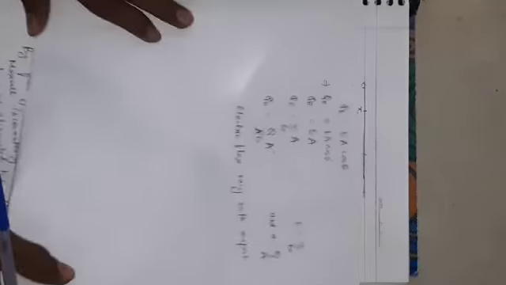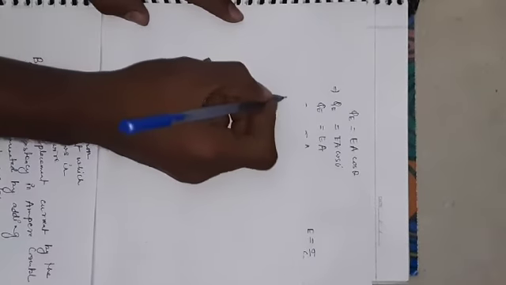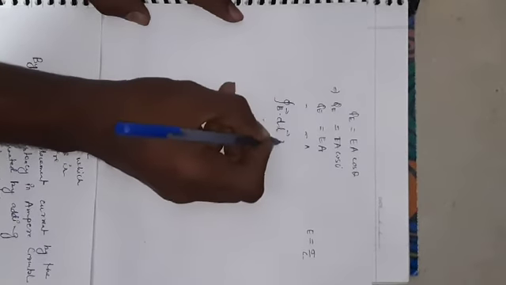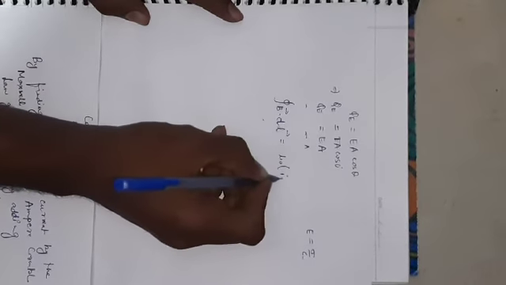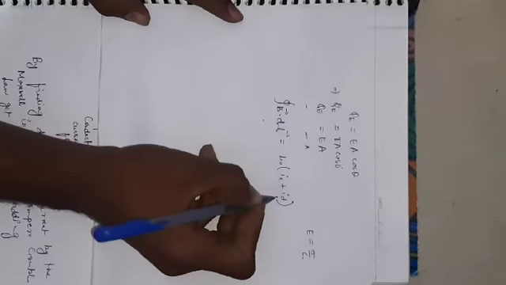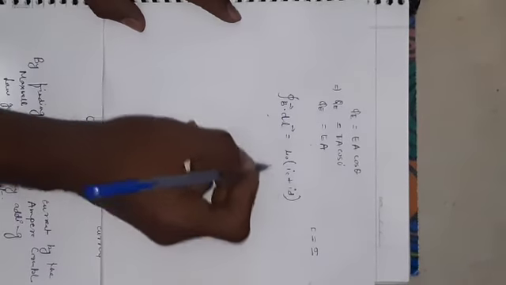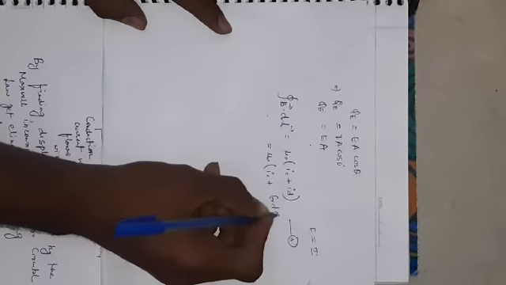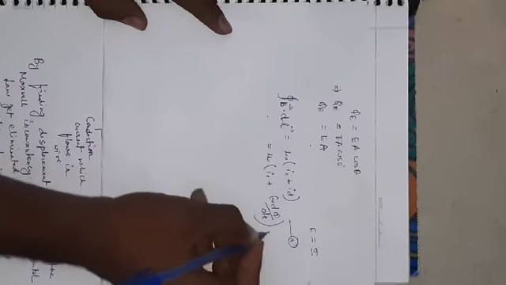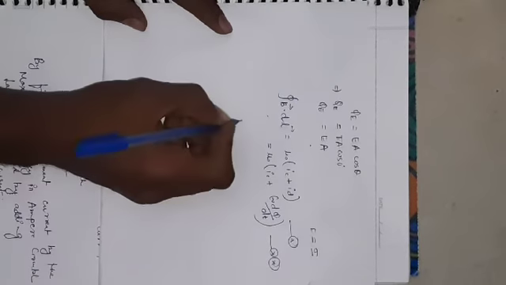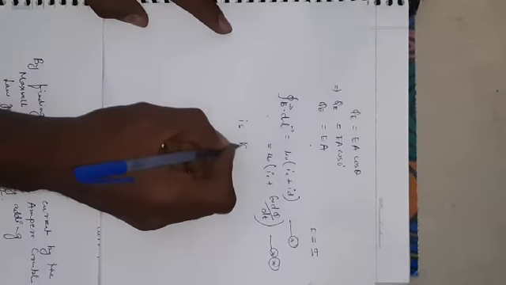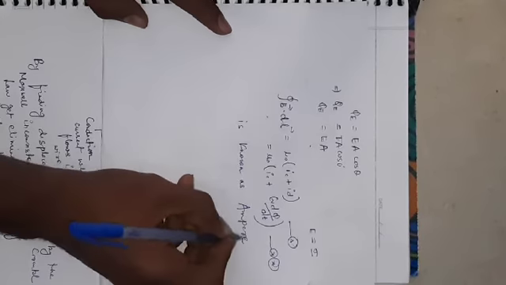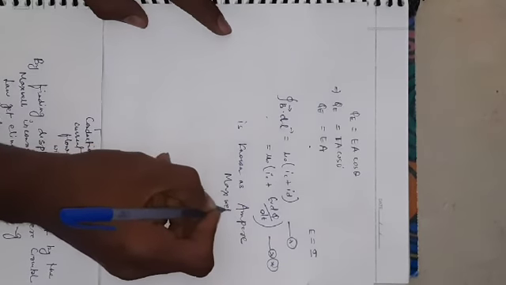So our modified equation is mu naught times IC plus ID, where IC is conduction current and ID is displacement current. Substituting the value of ID in this equation, this equation, double star, is known as the Ampere Maxwell equation.